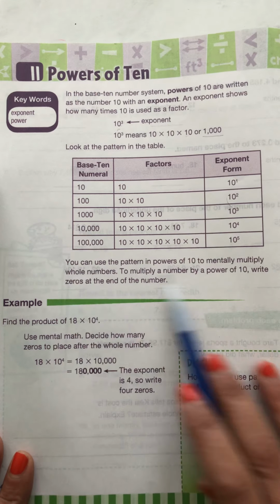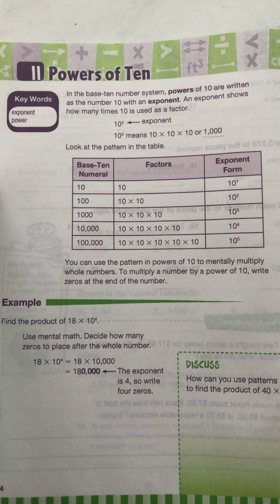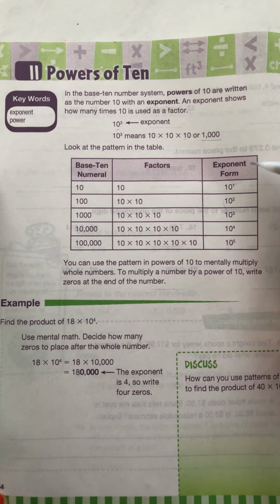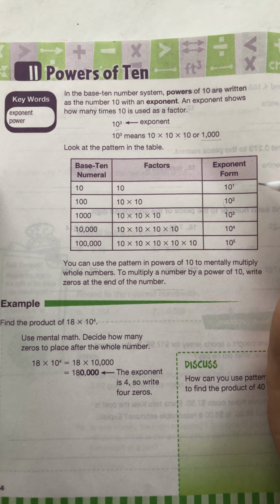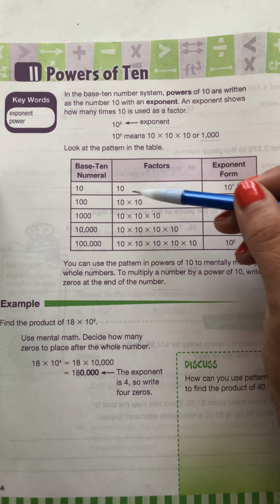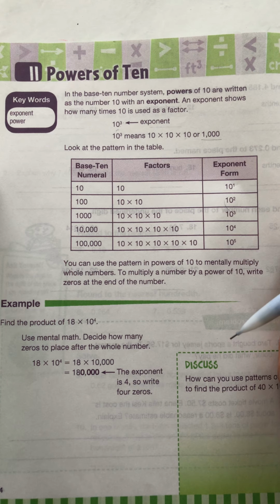So here's kind of a cool pattern: you can figure out what your powers of 10 are by counting zeros. So let's start over here on the right, the exponent form. 10 to the first power is just 10, just one 10.